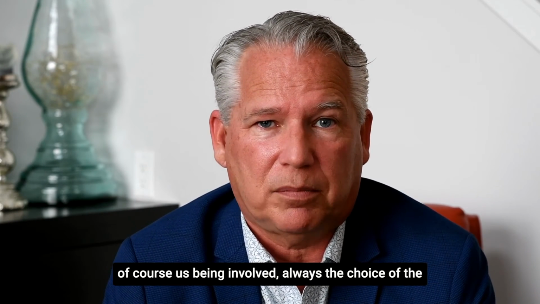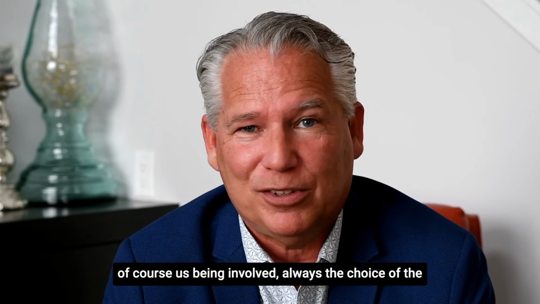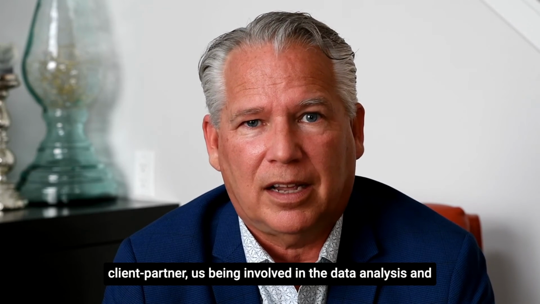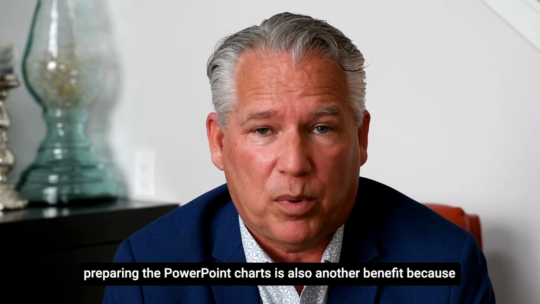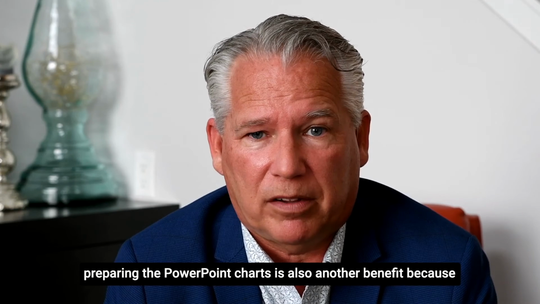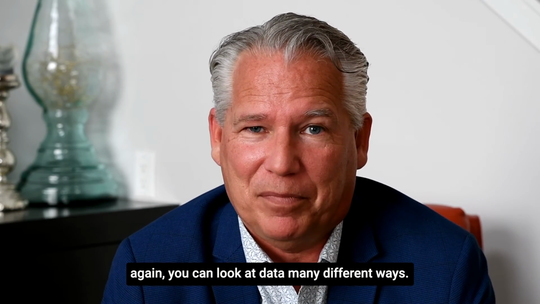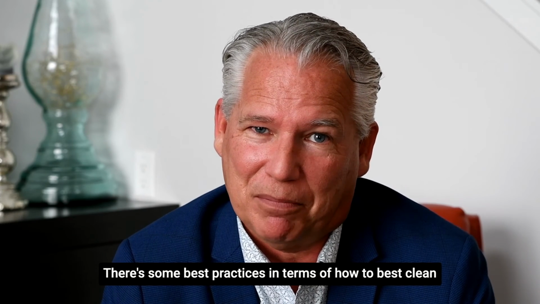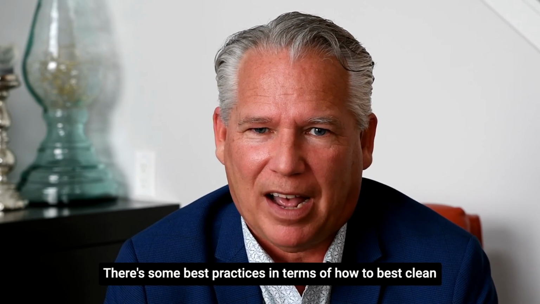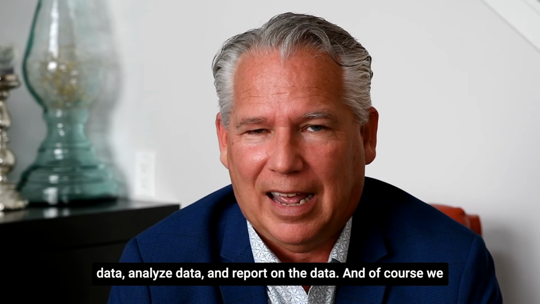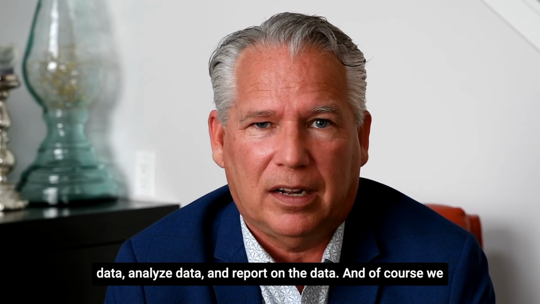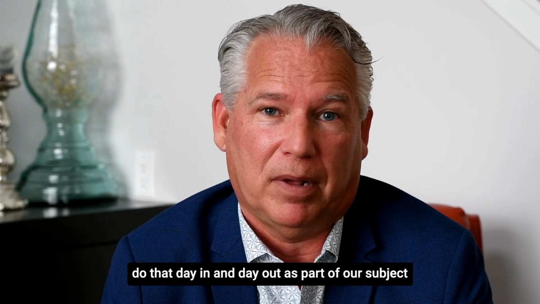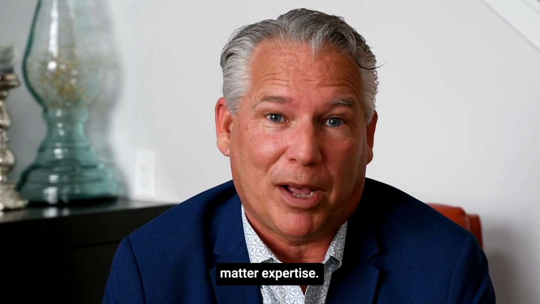And then, of course, us being involved, always the choice of the client partner, us being involved in the data analysis and preparing the PowerPoint charts is also another benefit, because, again, you can look at data many different ways. There are some best practices in terms of how to best clean data, analyze data, and report on the data. And of course, we do that day in and day out as part of our subject matter expertise.